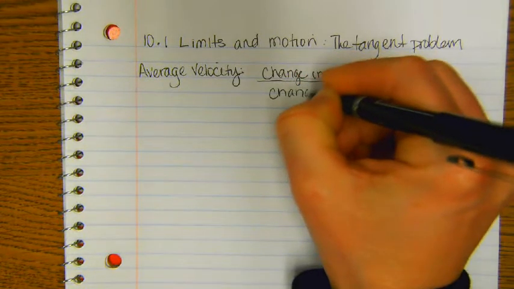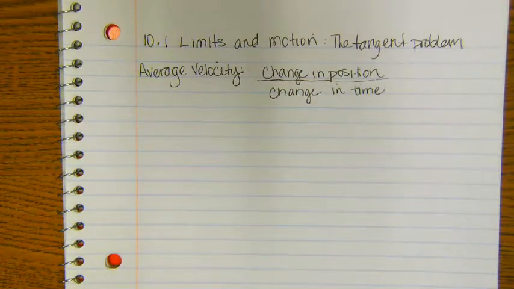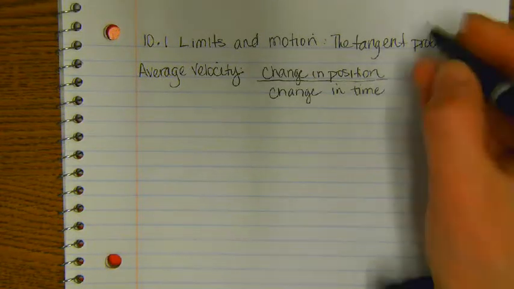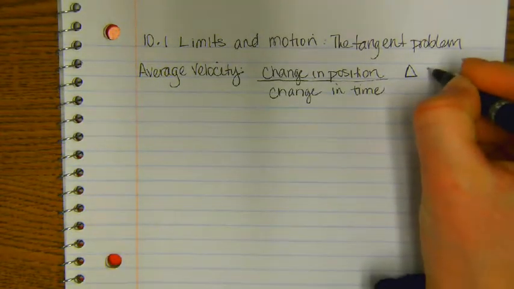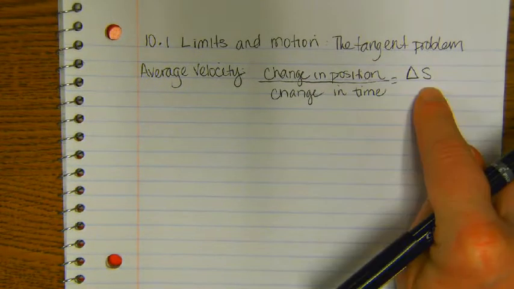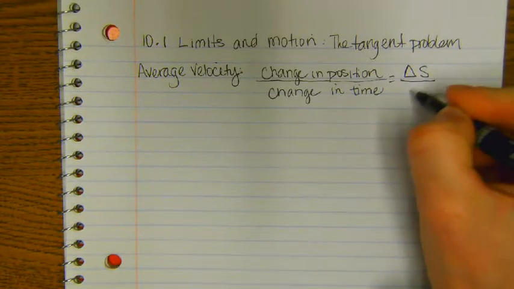In science, you've probably seen the symbol delta before. Delta looks like a triangle, but it's the symbol for change in. Also in science, positions are usually denoted with S. So if I say the change in S, that just means the change in position, and then over delta t, so the change in time.